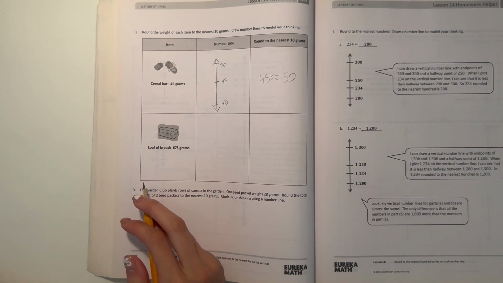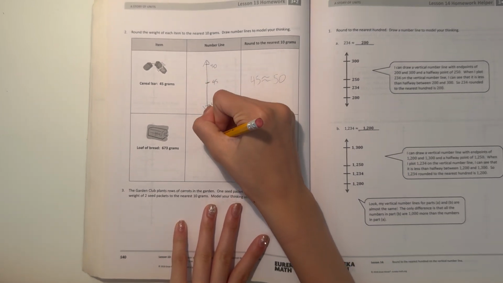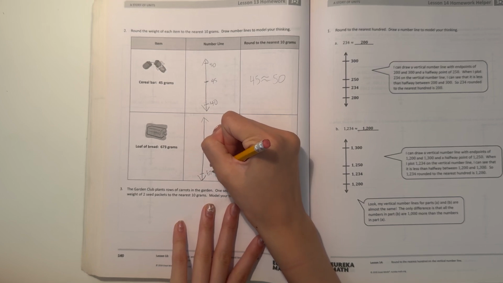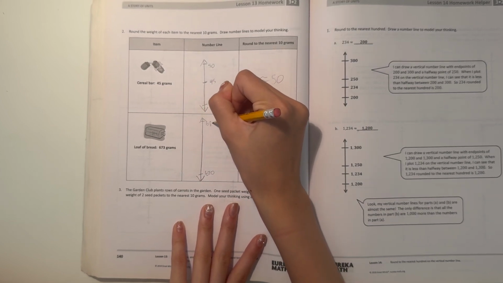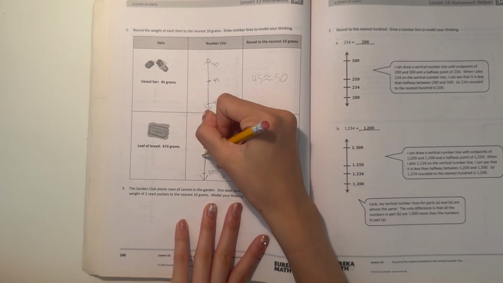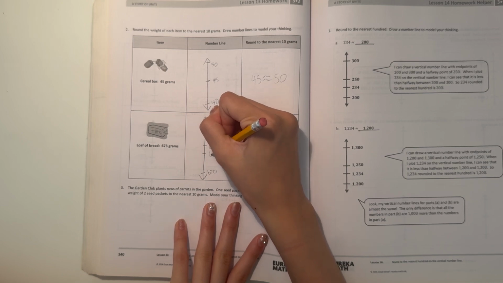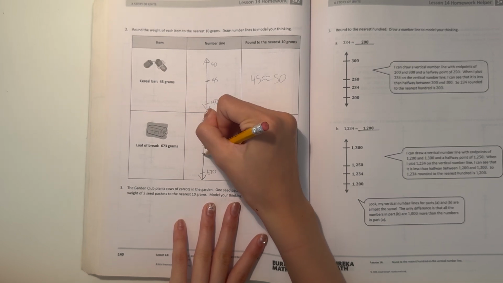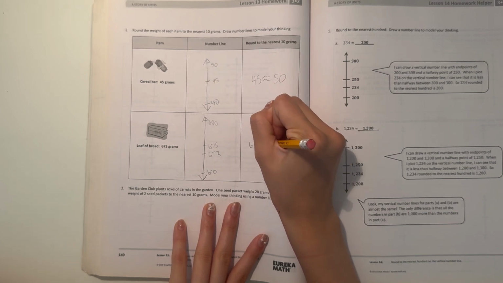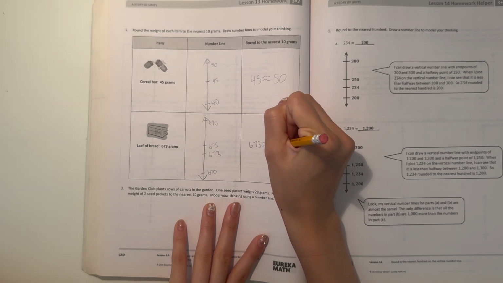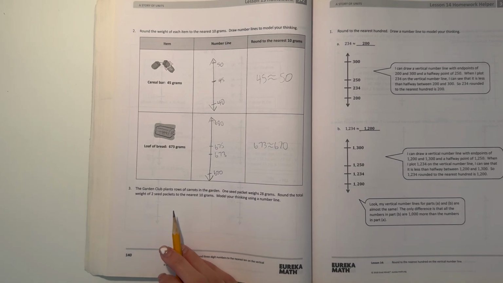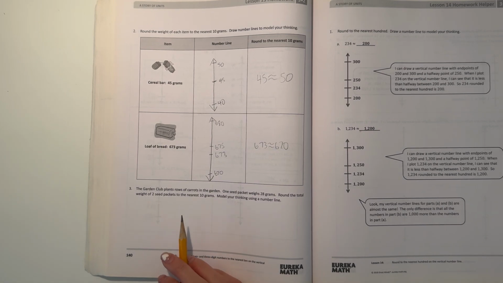And now we have a loaf of bread. Let's draw our number line. 673, so this would be 670, and then 680, and in between we would have 675. So 673 would be just below 675, which means we round it down to 670. 673 to 670.